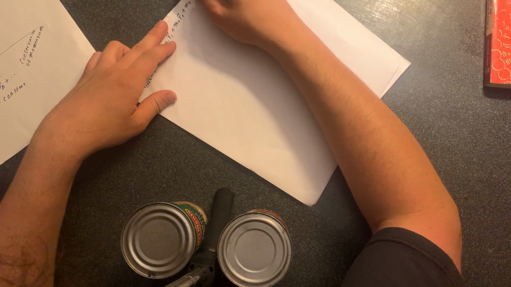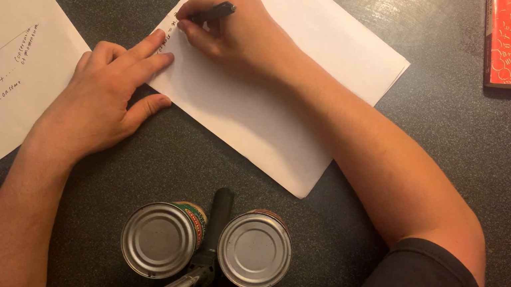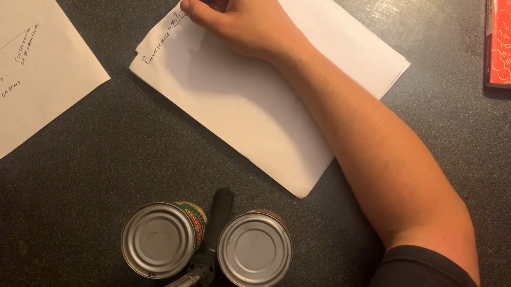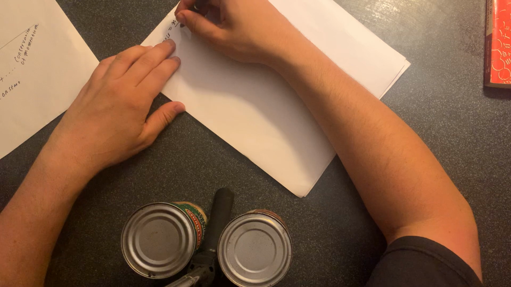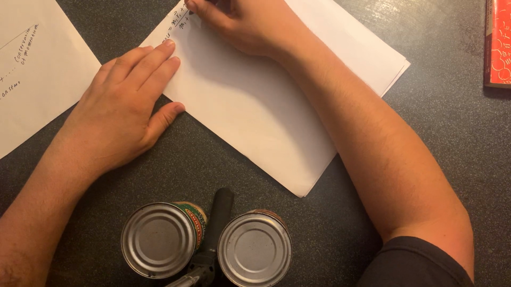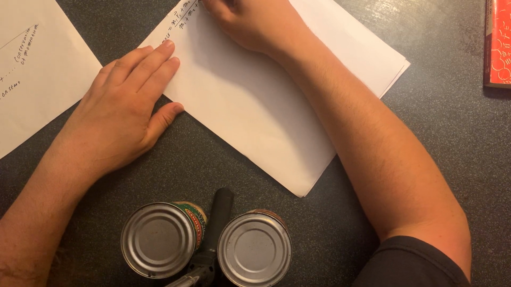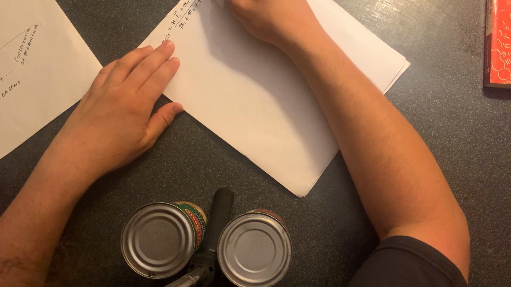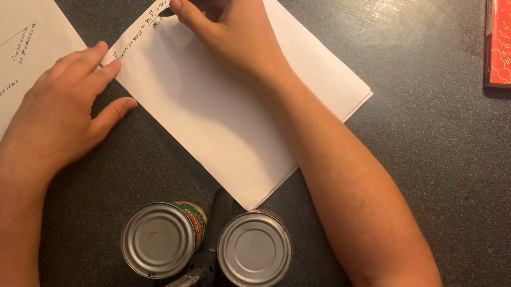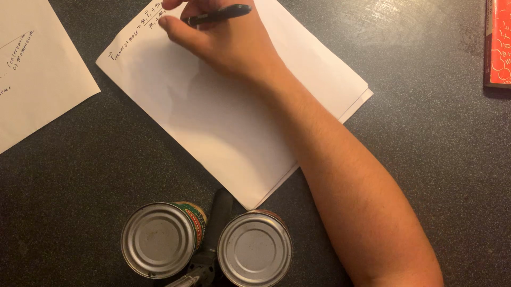It's a series is what this is, plus so forth, divided by m1 plus m2 plus m3 plus so forth. And that's mass. M is mass, R is position, which is the radius.